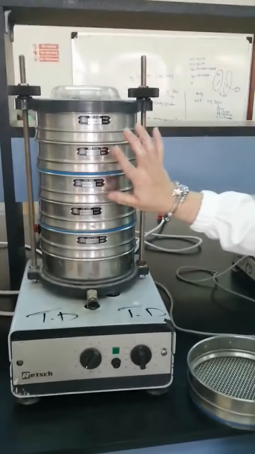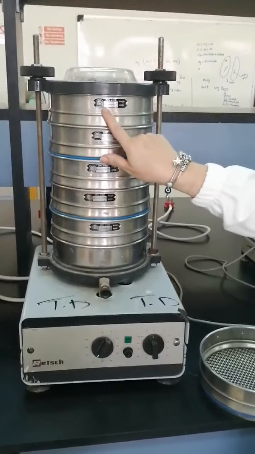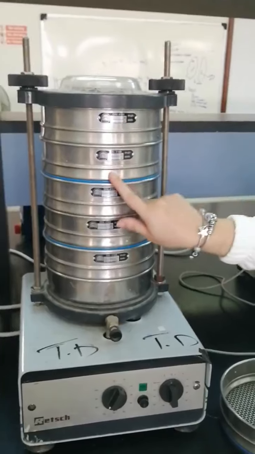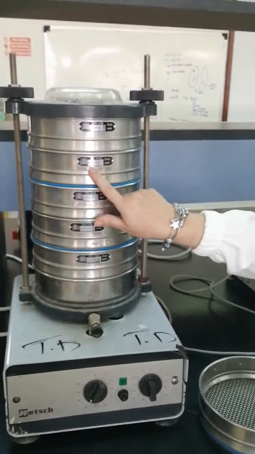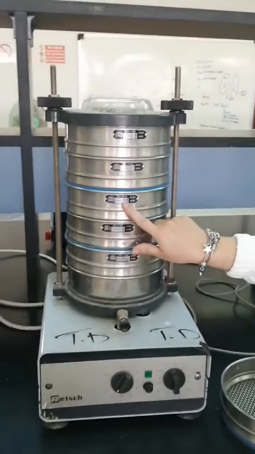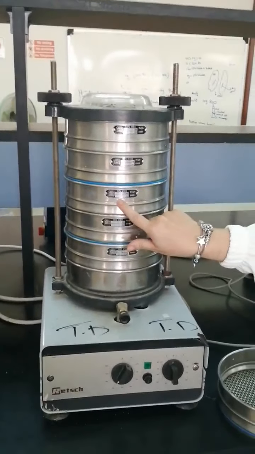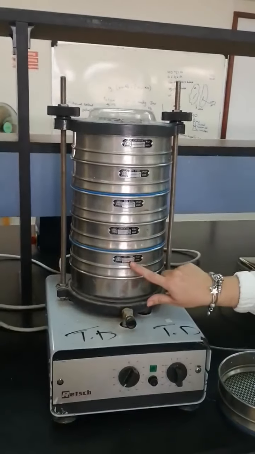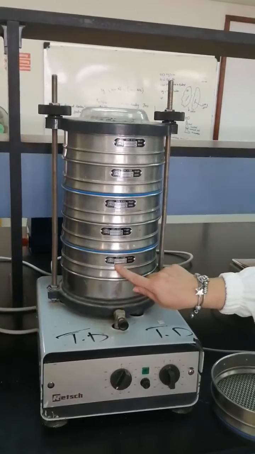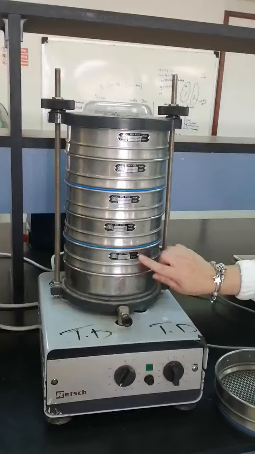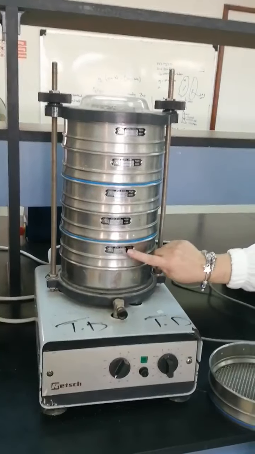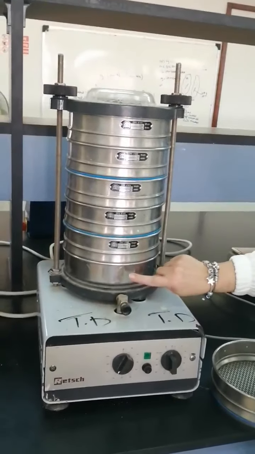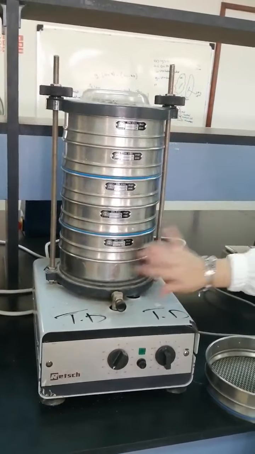We have 5 sieves, as we said: 2000 micrometer aperture, followed by 1000 micrometer, then 500 micrometer, followed by 180 micrometer, and finally 63 micrometer. To collect the powders less than 63 micrometer, we put a tray at the bottom of that nest.